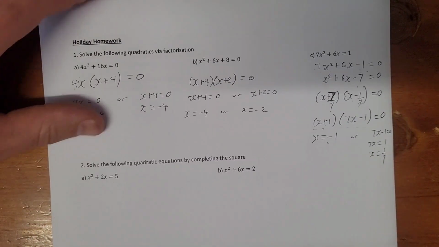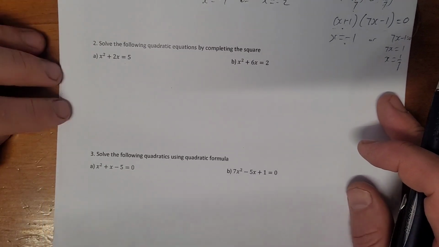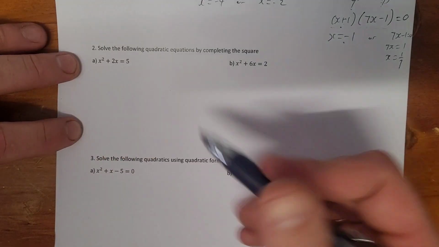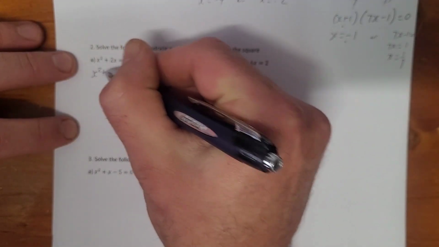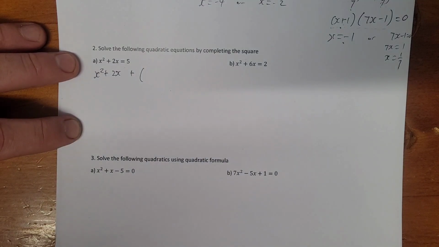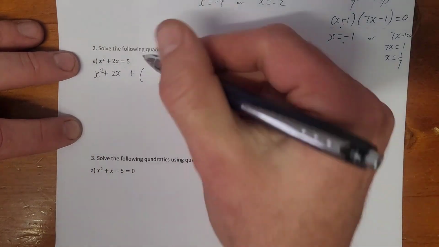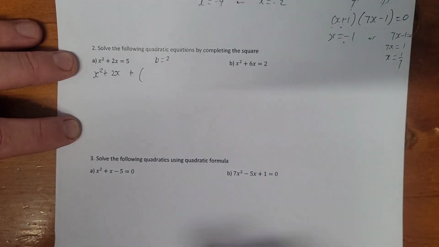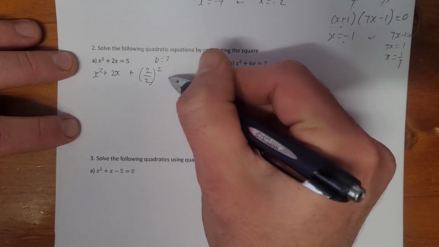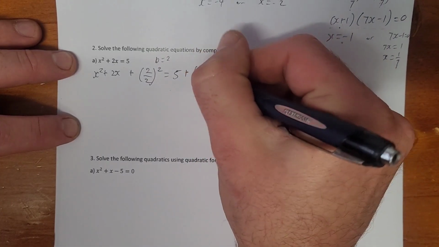We have solve the following quadratics by completing the square. So the first one we have is x squared plus 2x equals 5. Now the way we complete the square is we add b divided by 2 squared to both sides. So b corresponds with 2 in this circumstance. And so we add b divided by 2 squared to the left side. And because we've done it to the left-hand side, we then have to do it to the right-hand side as well.